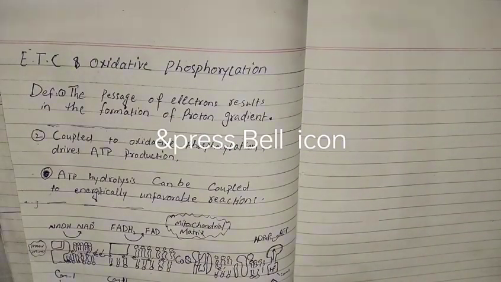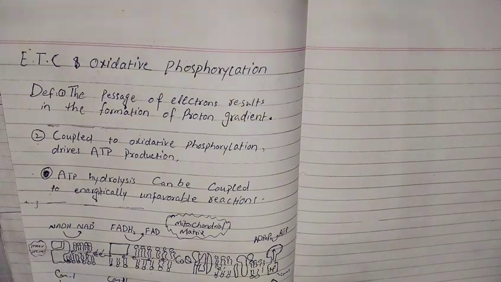Hi guys, welcome again. Today we have an important but high yielding topic to be discussed, which is the electron transport chain, its complexes, inhibitors and ATP formation. We also go through a little bit of discussion of related topics like uncouplers. So guys, try to take the concept first, then memorize, which will be easy for you.